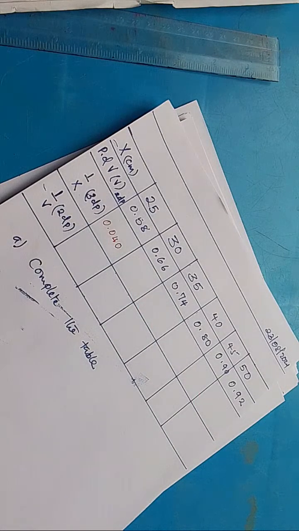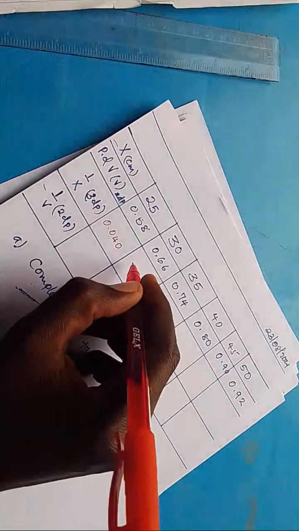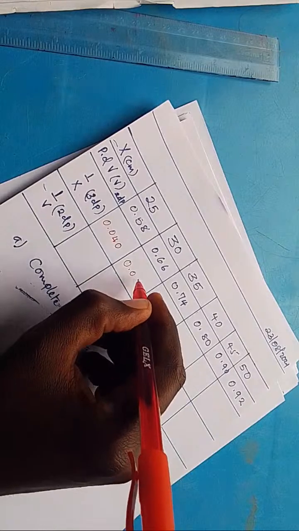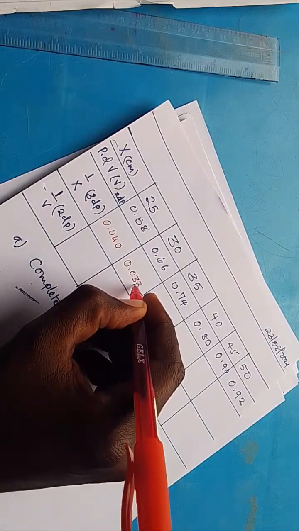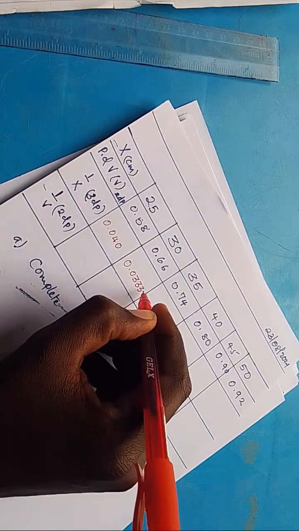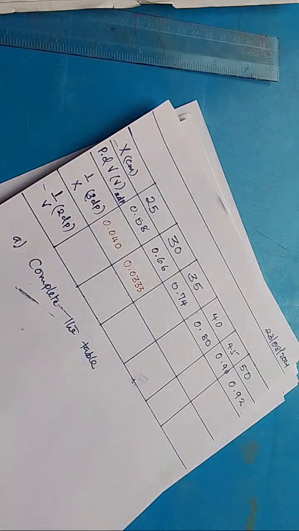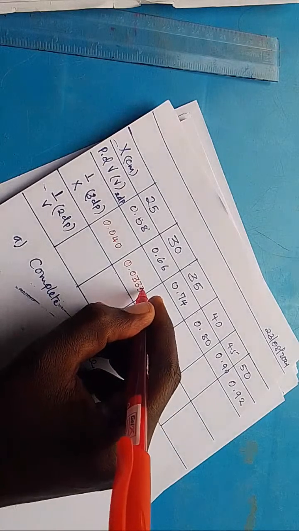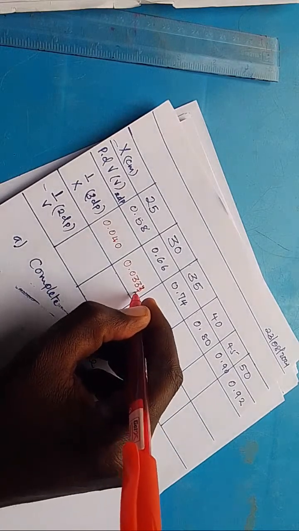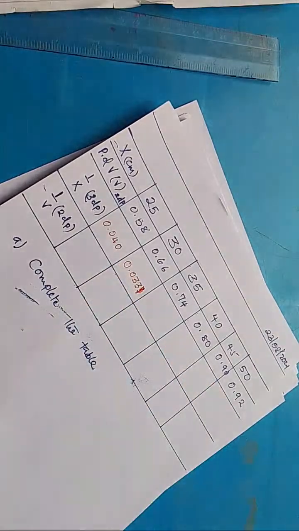The second one is 30. This one is giving me 0.0333. We should truncate this one because it is to 3 decimal points, so 0.033.